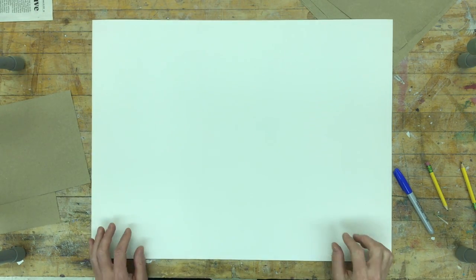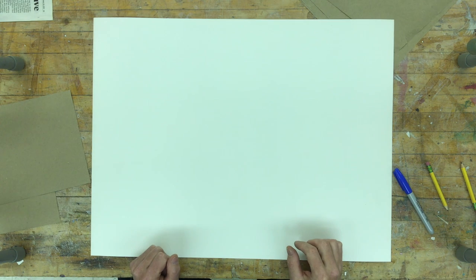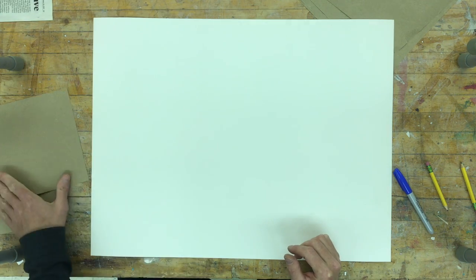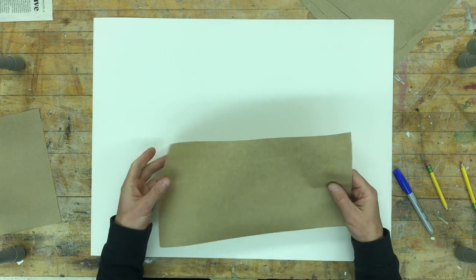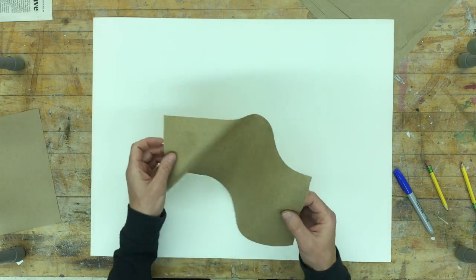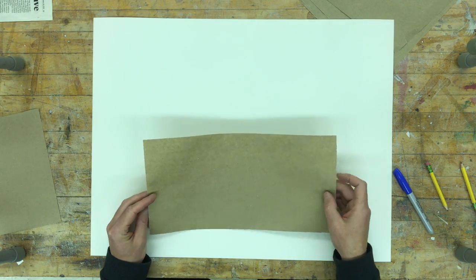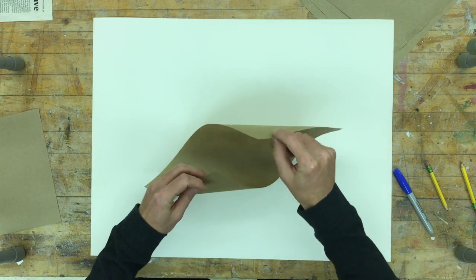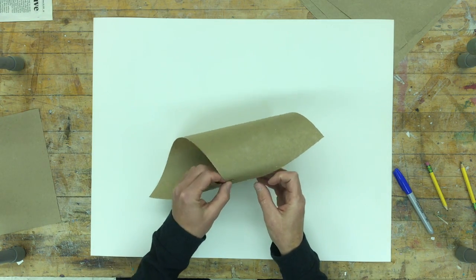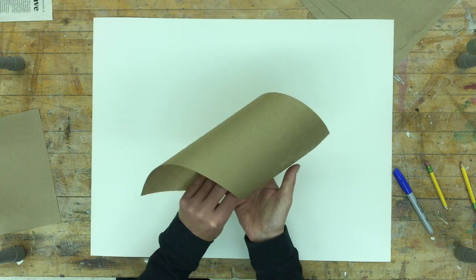In this video, we're going to be working on giving structure to paper. Paper inherently doesn't have much of a structure of its own. It's very floppy, it's very loose. In our first exercises, we took a look at bringing some structure to paper. I think we did some things like this.